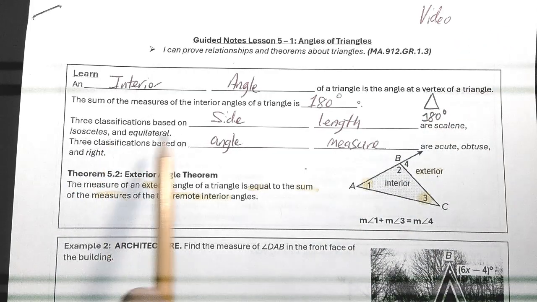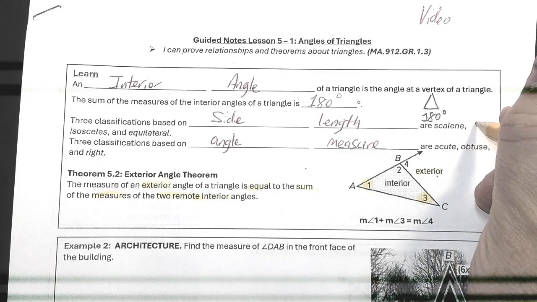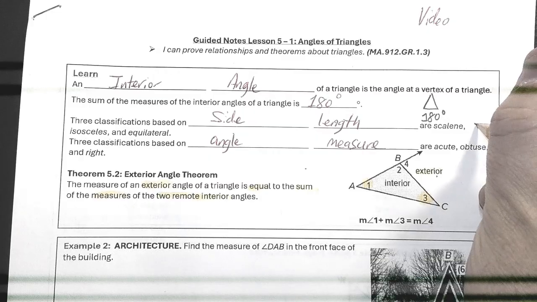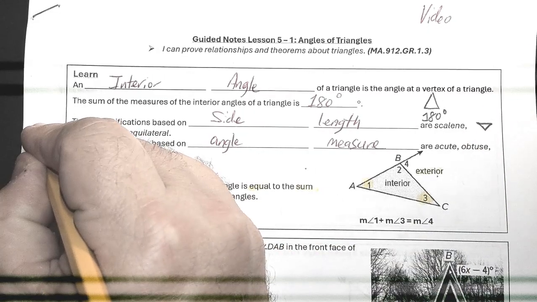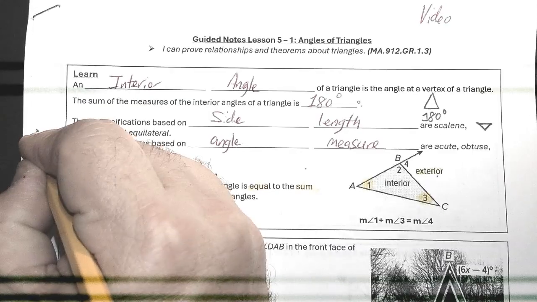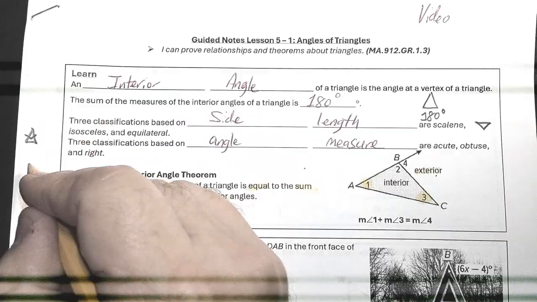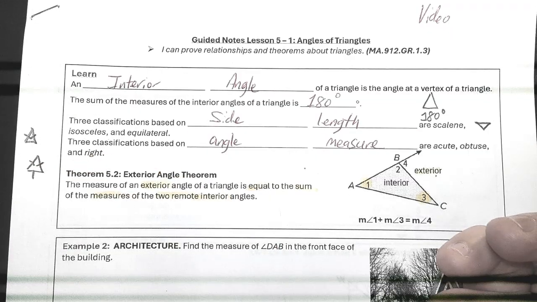So we have three classifications based on side length. That's scalene, which means that none of the sides are the same length. Isosceles, which means that two sides are congruent, and that kind of goes together. And then equilateral means all three sides are congruent.